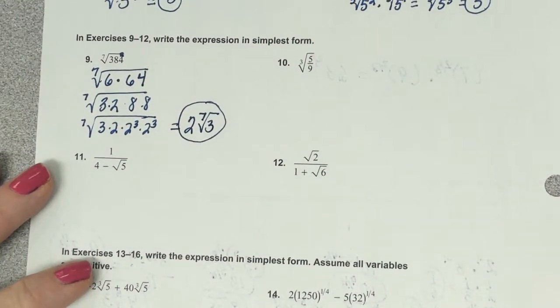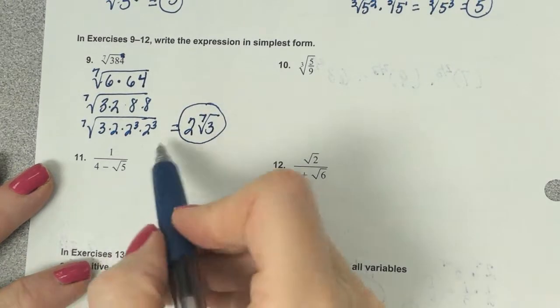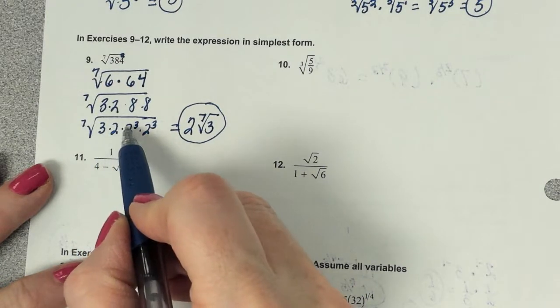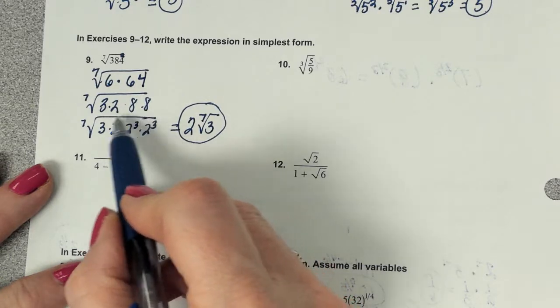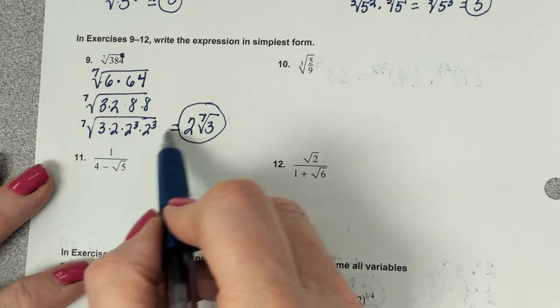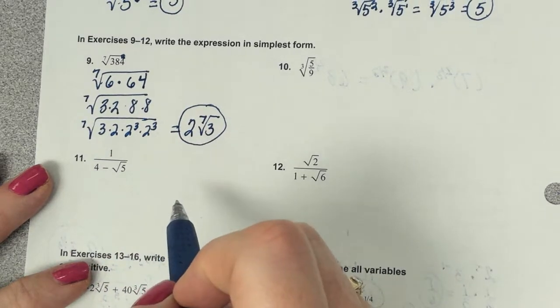All right? You guys with me on that? If not, raise your hand and ask, because I want you to understand that. Again, this is 2 times 2 times 2 times 2 times 2 times 2 times 2. So I'd have 7 2's under there. If I'm taking the 7th root of 7 2's, then the 2 comes out, the 3 stays in.